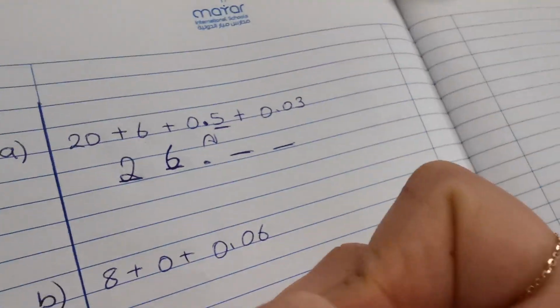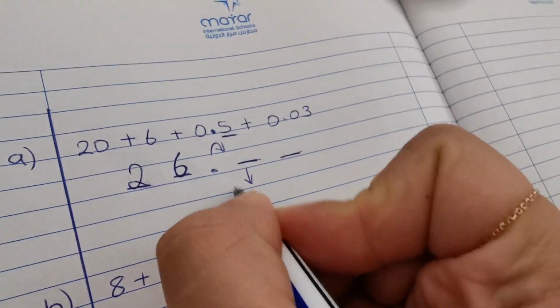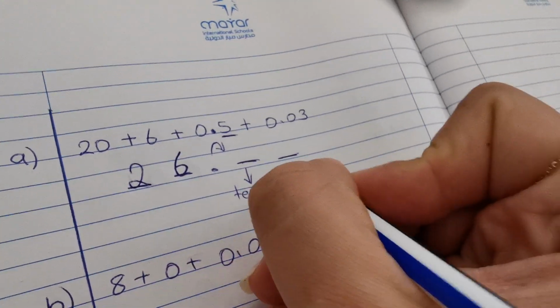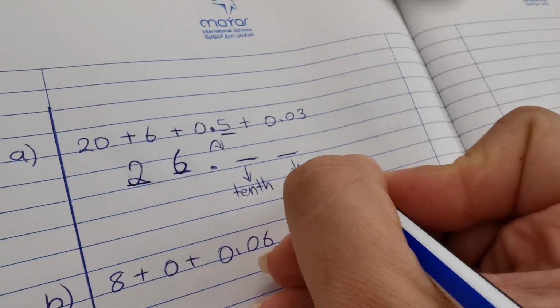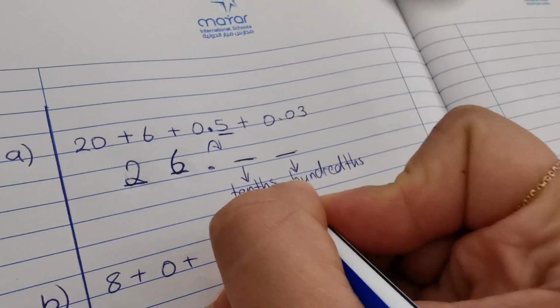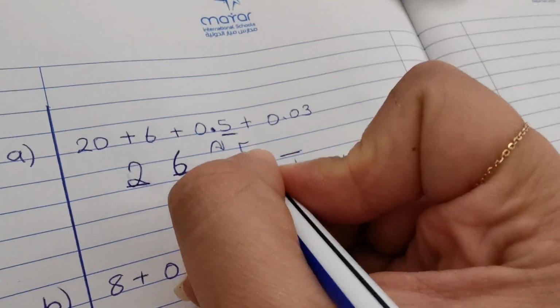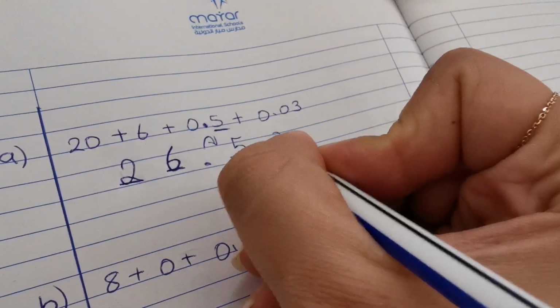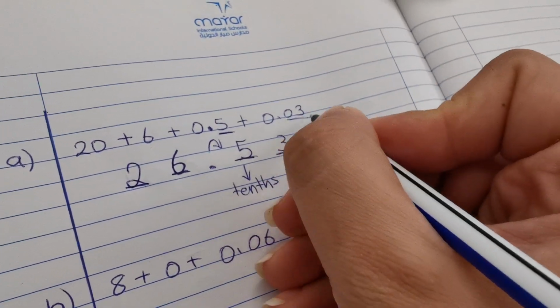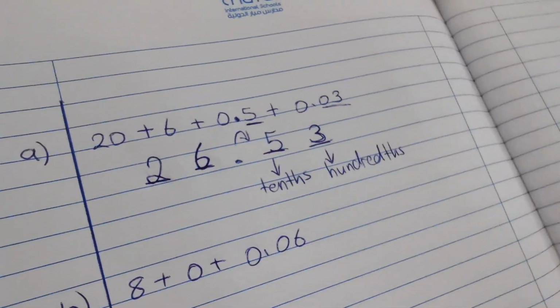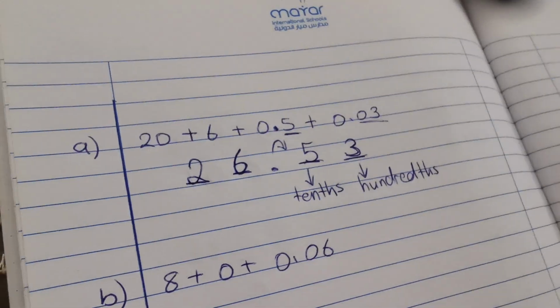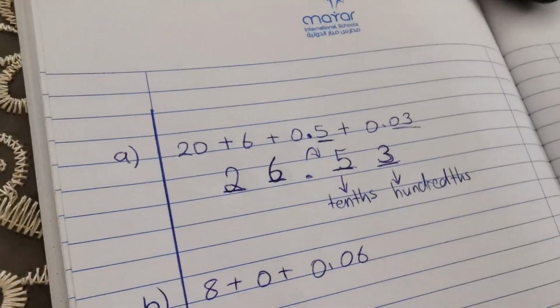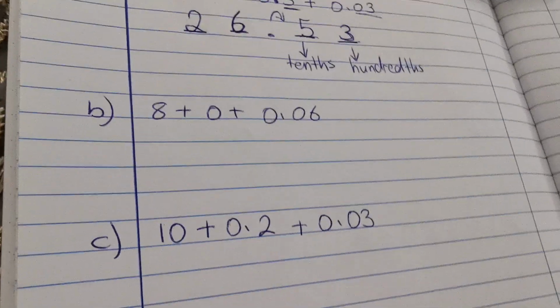5, how do we read it? It's 5/10. And you know that this is the 10th digit, and this is the 100th digit. So 5, it's supposed to be here. And 3 supposed to be in the hundredths because it's 3/100. So it's 3. How do we read it? 26 and 53/100. Try to make B.